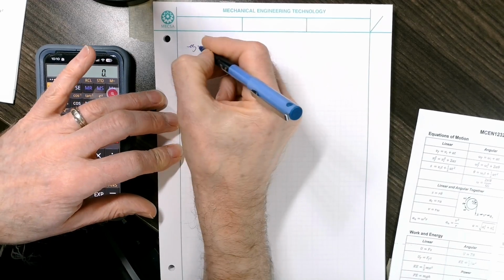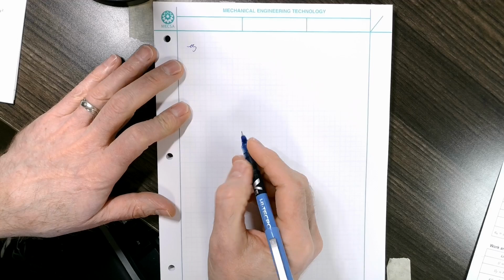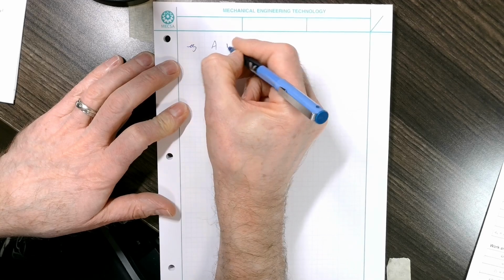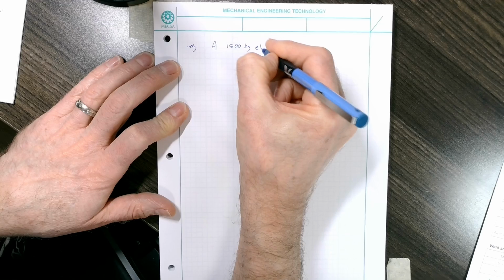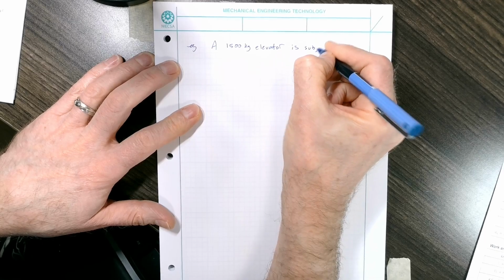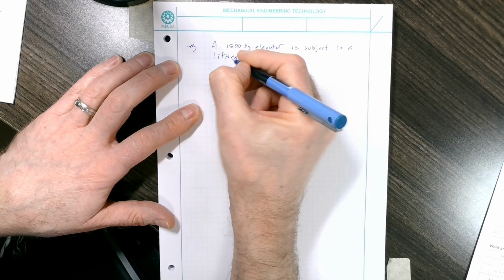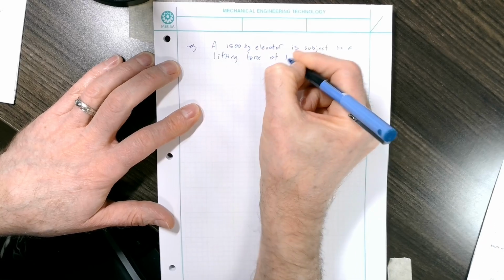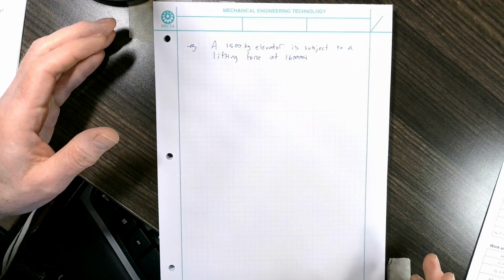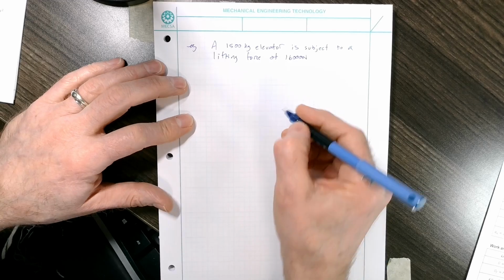The first one is going to be a passenger elevator, and we just happen to have input values that align well with the impulse momentum method. So a 1,500 kilogram elevator is subject to a lifting force of 16,000 newtons. Now that could be a hydraulic cylinder force, or more likely a cable tension on a cable drum.